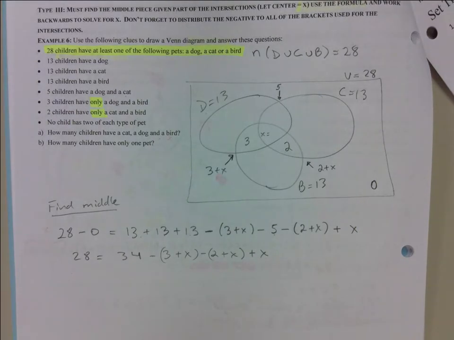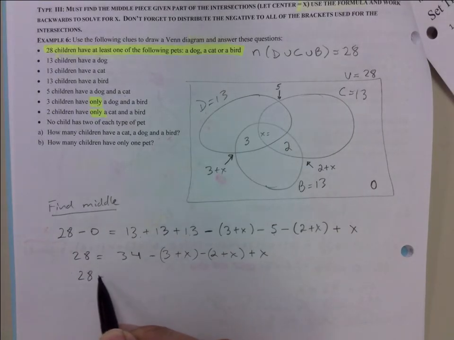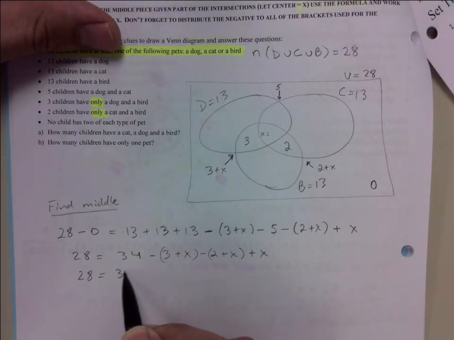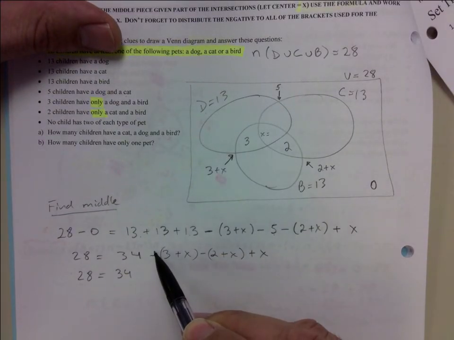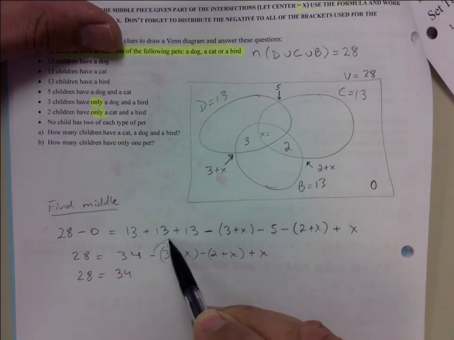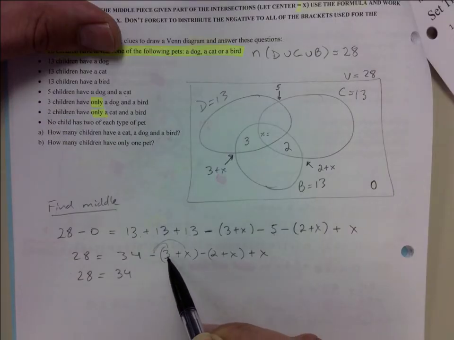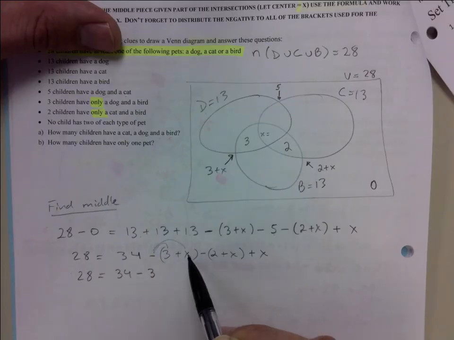I'm not touching them just yet. Okay, and so we got to clean that up. So 34, this negative distributes. It's technically a negative 1 in front of this bracket. So what's a negative 1 times 3? Negative 3. A negative 1 times x is negative x.